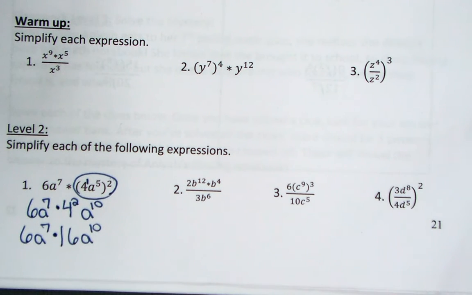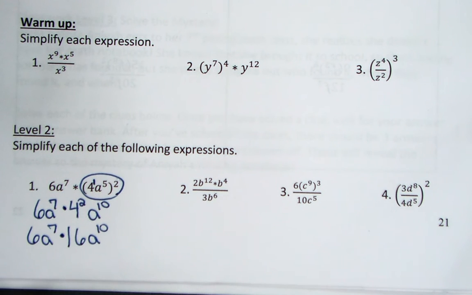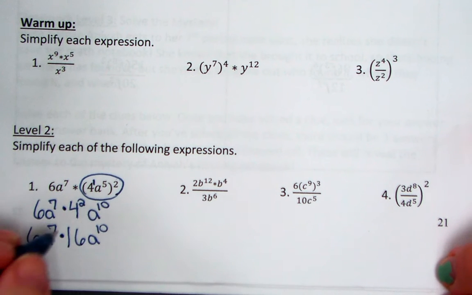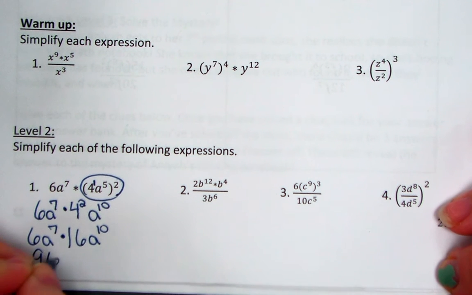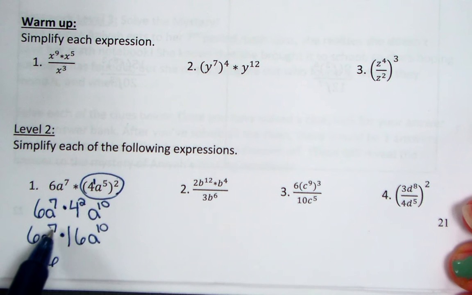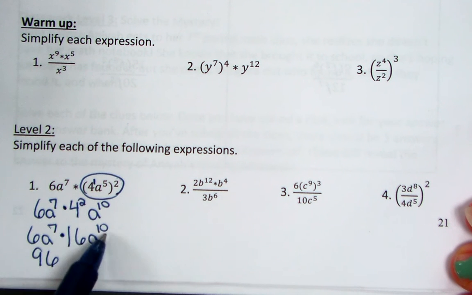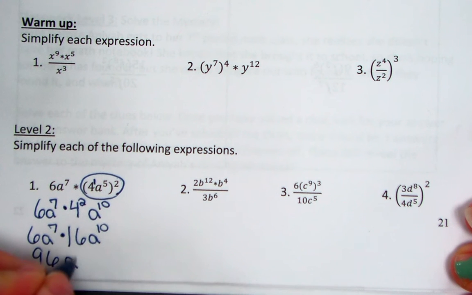Now we're going to multiply, which means the coefficients will be multiplied and the exponents will be added. So 16 times 6 gives me 96, and the exponents will be added. So 7 plus 10 gives me a to the 17th.